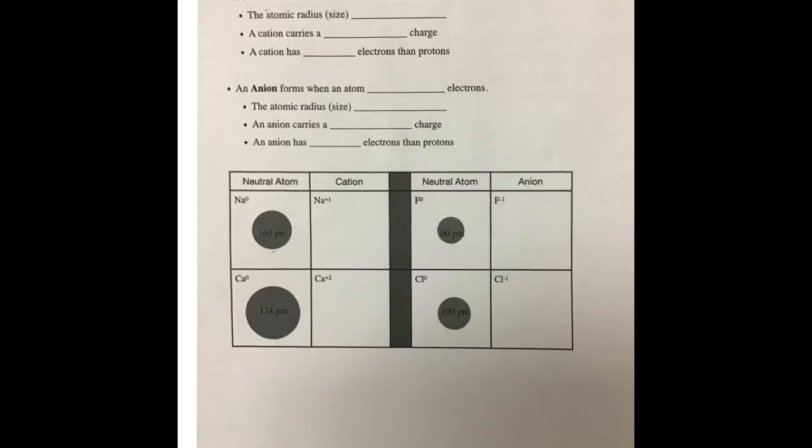Periodic table notes, page 64. Let's just go back over the ideas of ions. So we know that atoms can form ions by gaining or losing electrons.